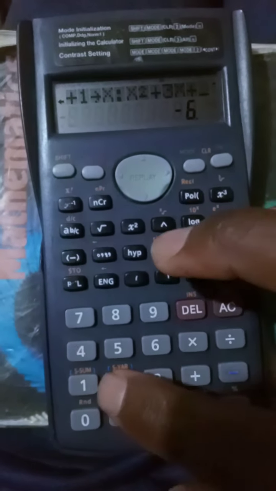Let's say for example alpha x squared plus 3 alpha x, then plus 2. So if you want to obtain the results of your curve, it will be like this. You press on the equal sign.